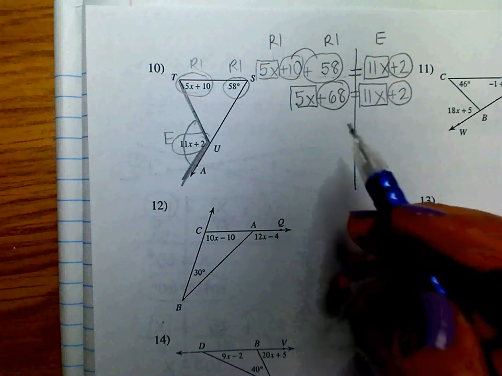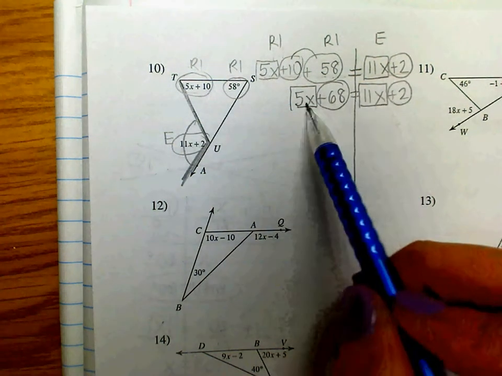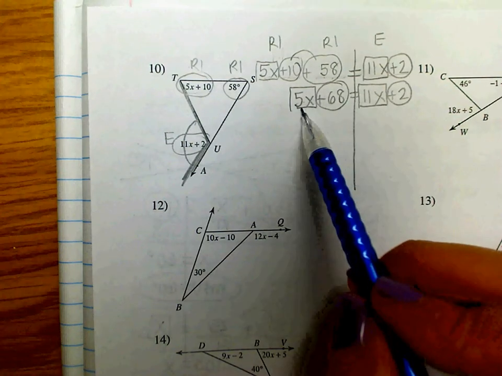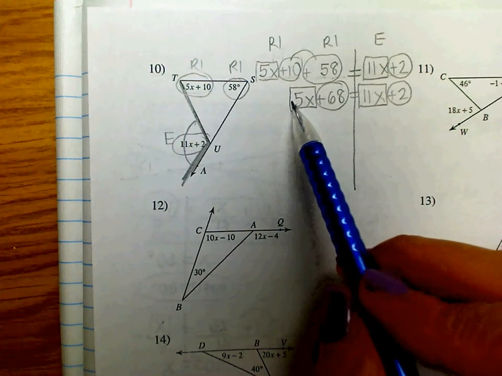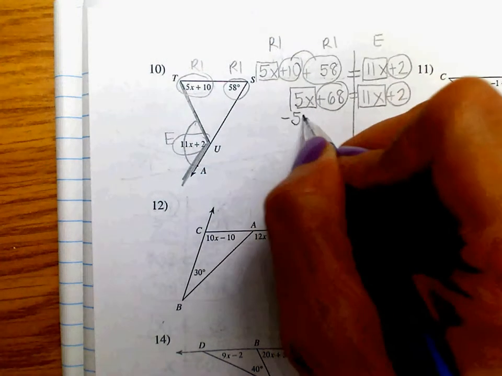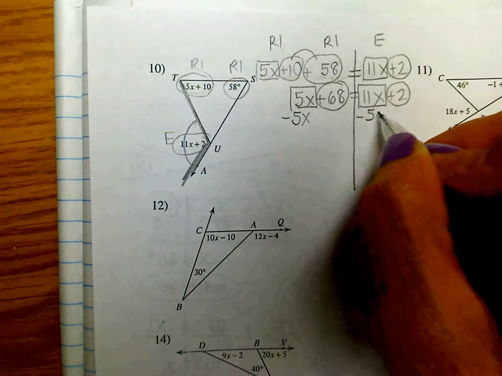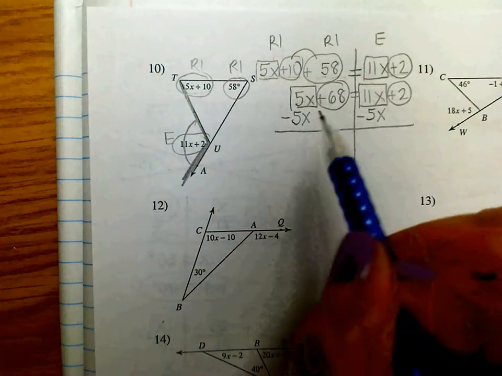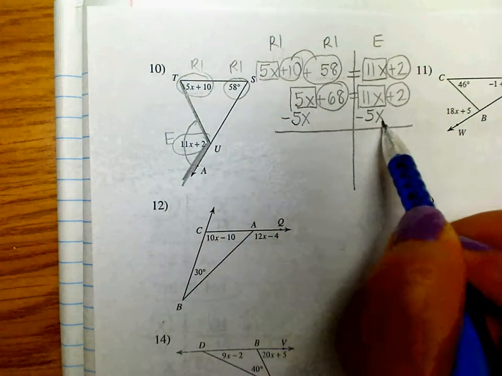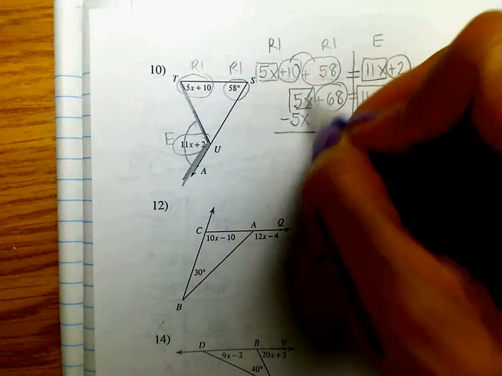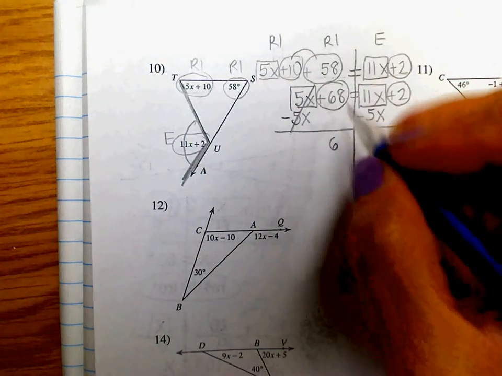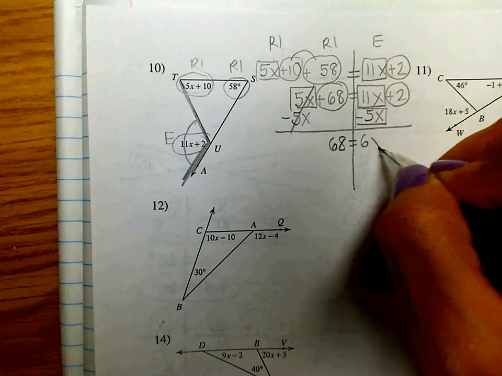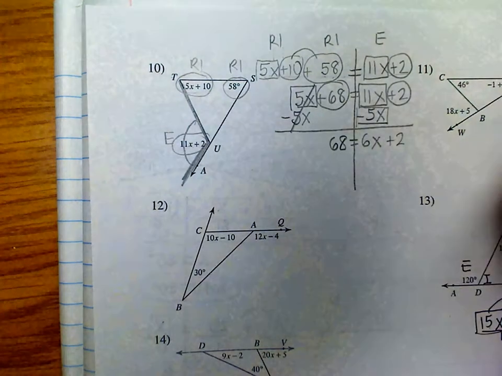Okay, so I have a variable on both sides, so I'm going to subtract or add the smaller variable. Since it's already positive, I'm going to subtract to get rid of it. Whatever I do on one side, I do to the other side, and I make sure it's lined up with the other x term. And you should have an x here and an x here, okay? Okay, so these eliminate, becoming 0. 68 equals 11x minus 5x is 6x plus 2. Okay, you're going to box and circle.